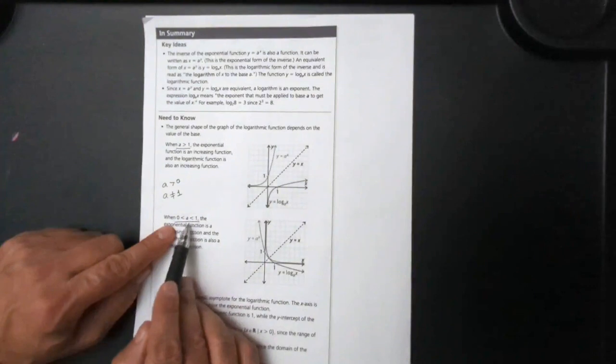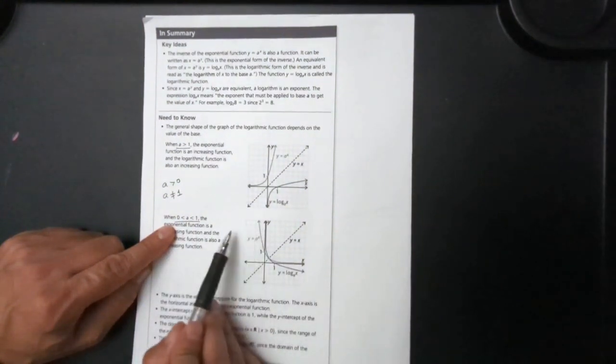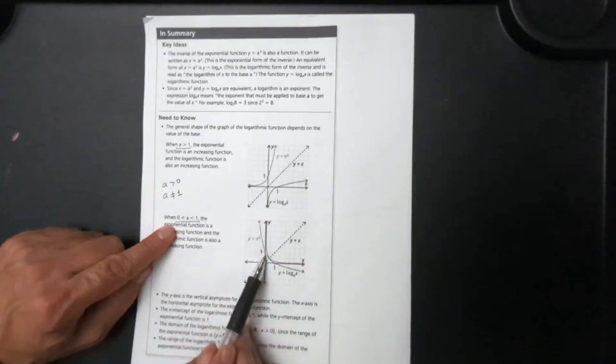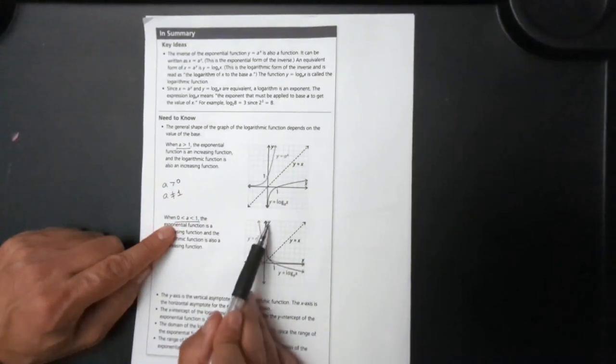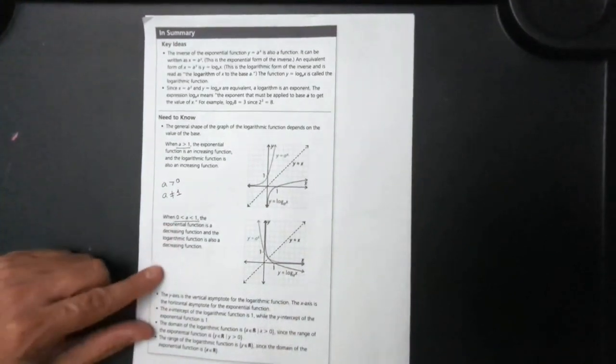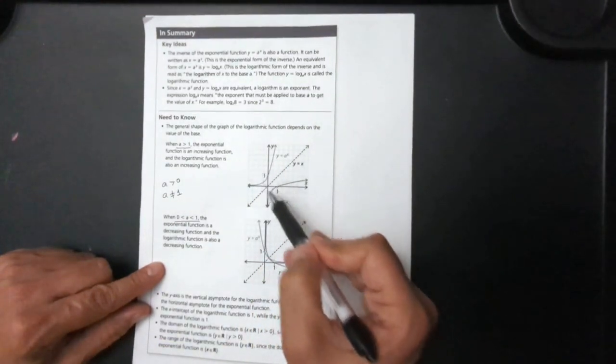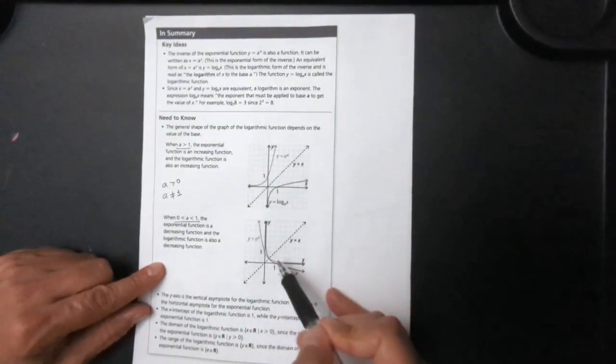When a is less than 1, both of these are decreasing functions. So this is the exponential function, and this is the corresponding log function. Okay, and they are basically mirror images of each other, here and also here.